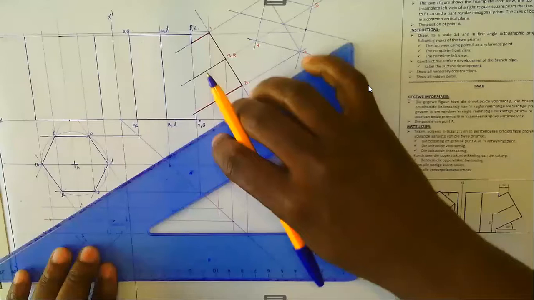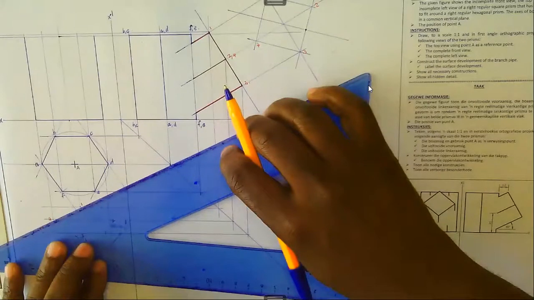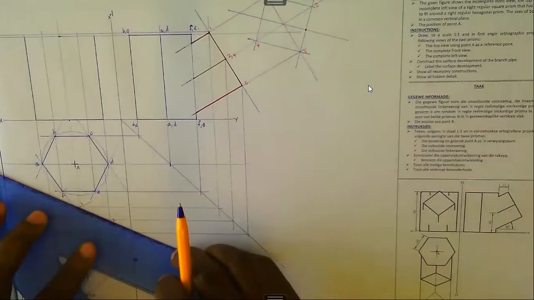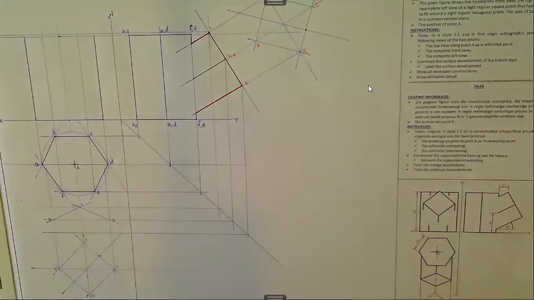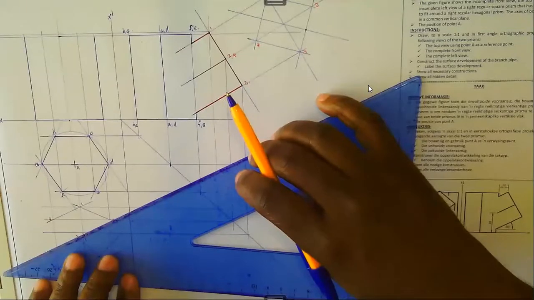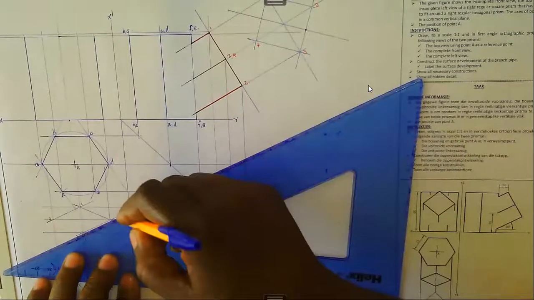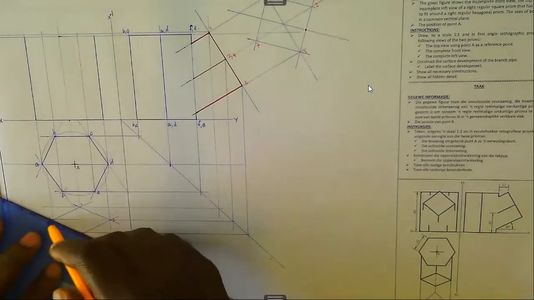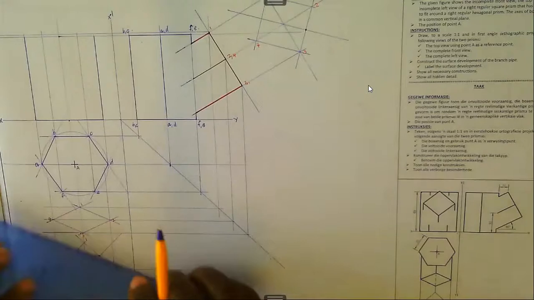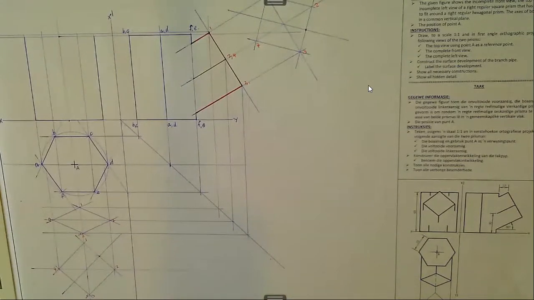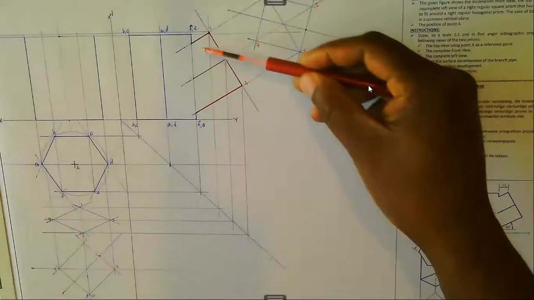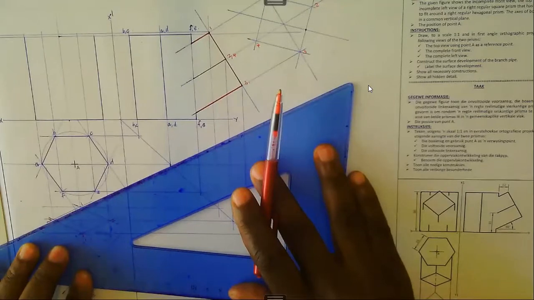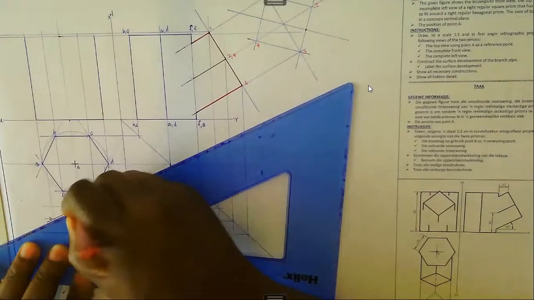Join these points. Here we go. Like I said, I want to define this edge of the branch pipe in red so that we see the difference in terms of the two solids that we are combining. There you go.